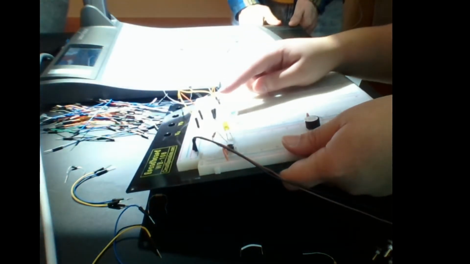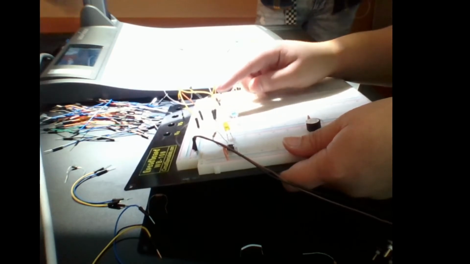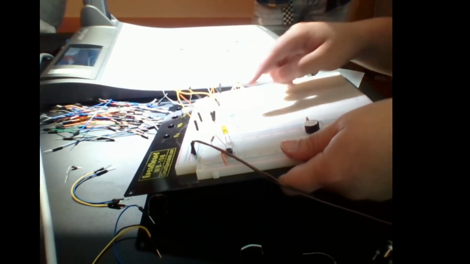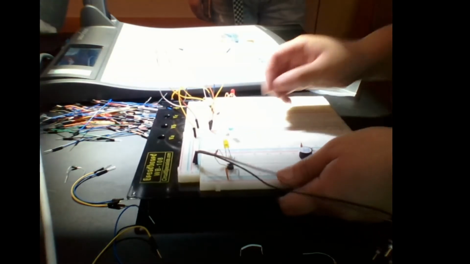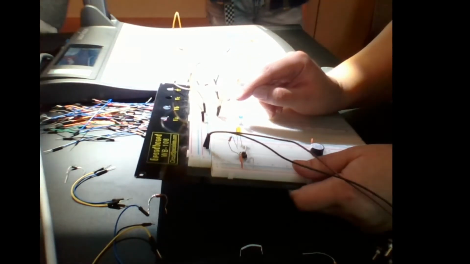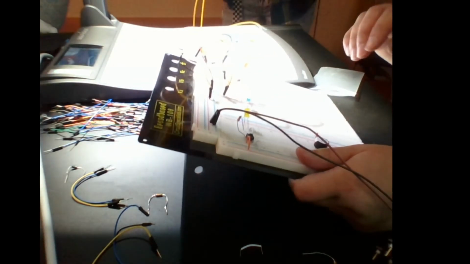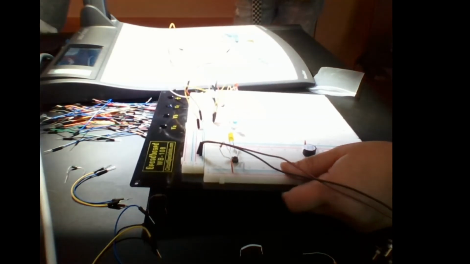Like, any kind of change in light, it's like, ooh, ooh, ooh, ooh. Like, it changes. It's pretty cool. And you see that little squiggly line on top? That's what does all that circuitry. I don't know how it works, but it works.